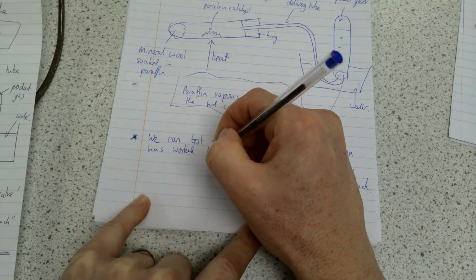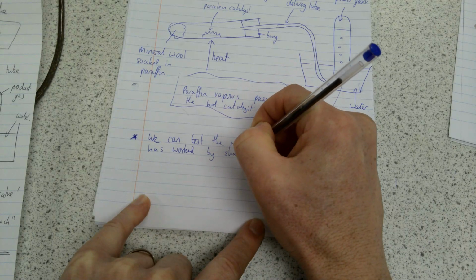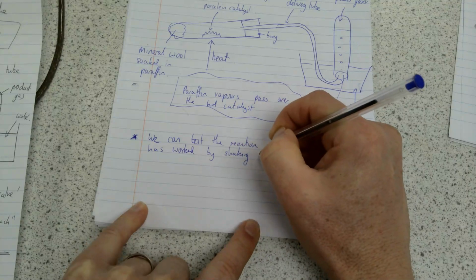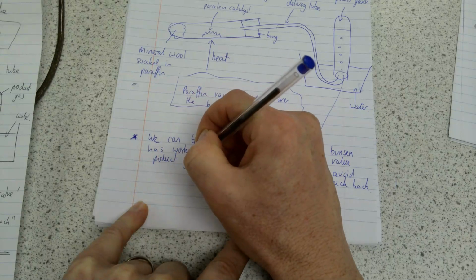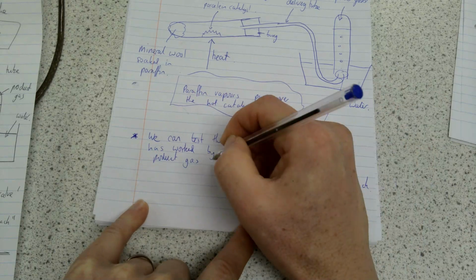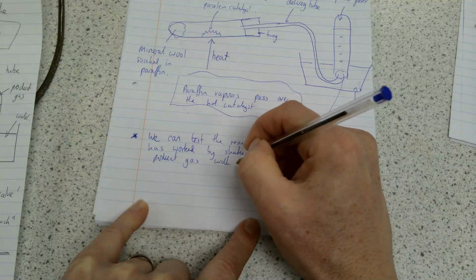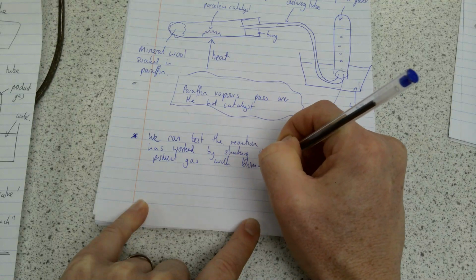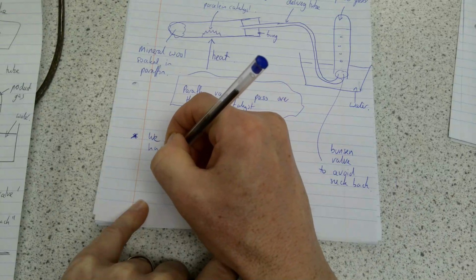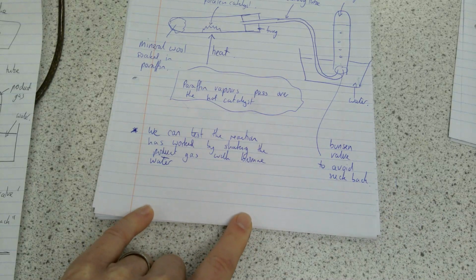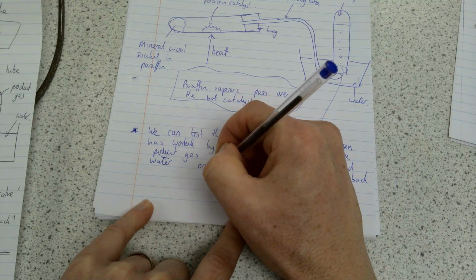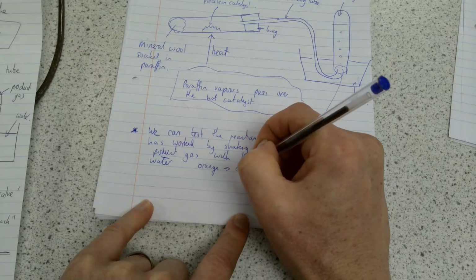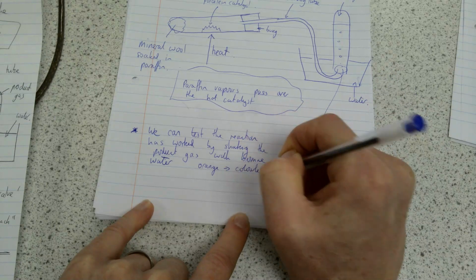By shaking the product gas with bromine water, if cracking has taken place, you end up getting an alkene, and alkenes, of course, in bromine water go from orange to colourless. There's lots here you're expected to know.